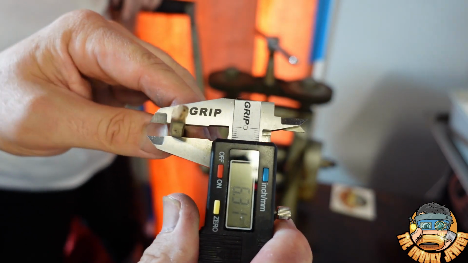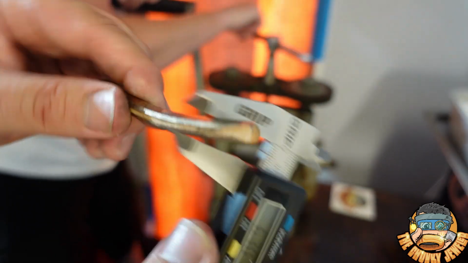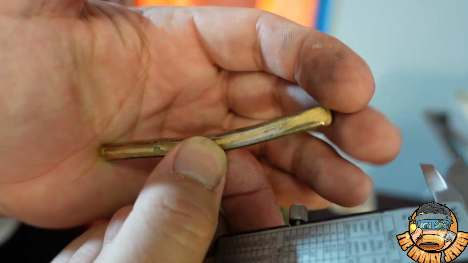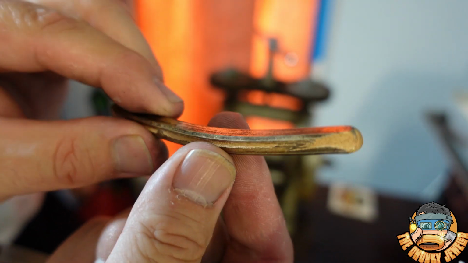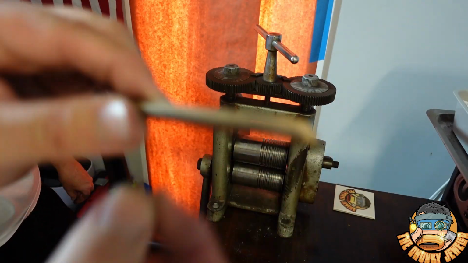Yeah, I think we'll leave it at that. And we'll roll it down on that side. Get rid of that. And seeing that this side is wider than that side, only by a smidge, I think we'll roll it flat on that end.